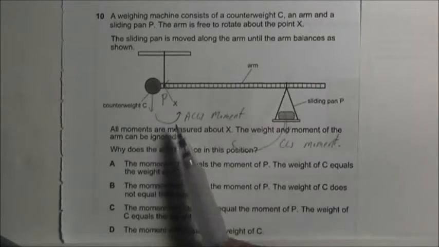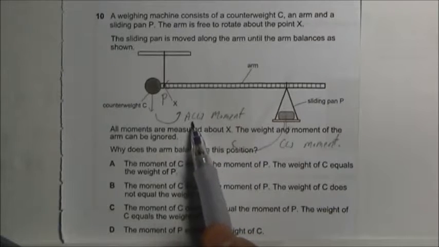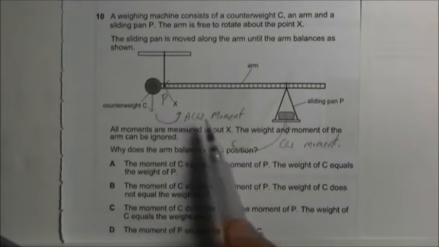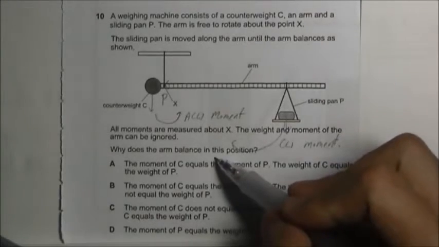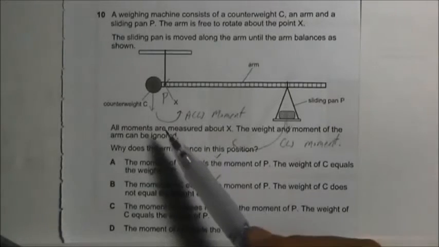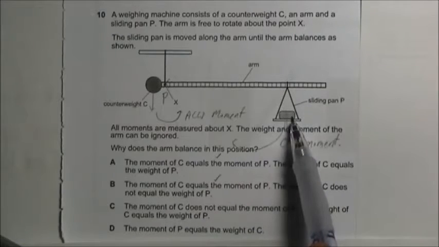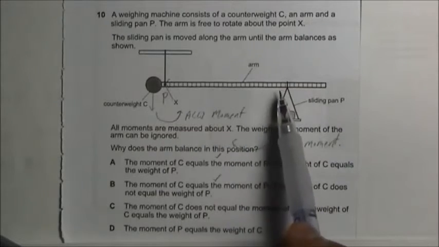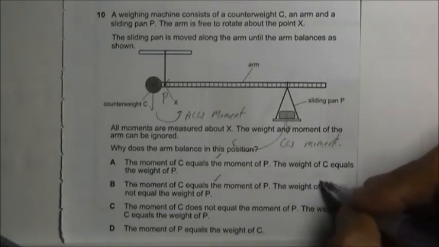So in order for this weighing machine to balance, we can conclude that the anti-clockwise moment by the counterweight C and the clockwise moment by the sliding pan must be equal. So it's either option A or option B. And because the moment is calculated by force times distance, so force times distance is equal to force times distance. Since the distances are different, the force, which is the weight of the counterweight C and the sliding pan, cannot be equal. So the answer should be B.